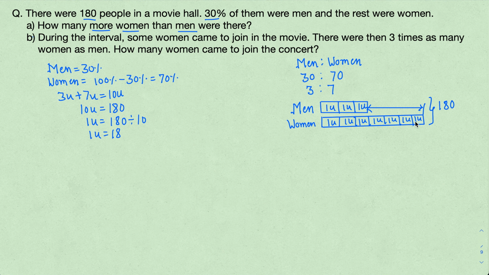Women are 4 units more as compared to the men, right? So it is 4 units. You can also get it by subtracting 3 units from 7 units. It will still give you 4 units, right? So there are 4 units more women than men in the cinema hall, right?